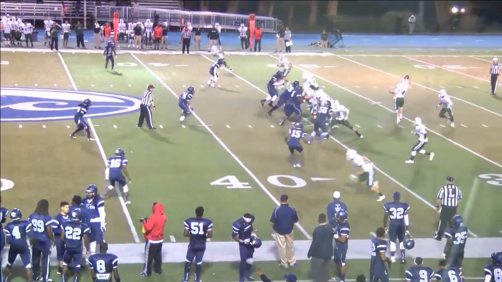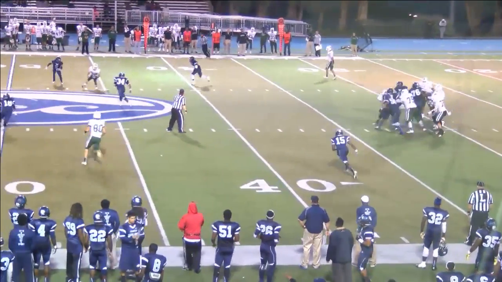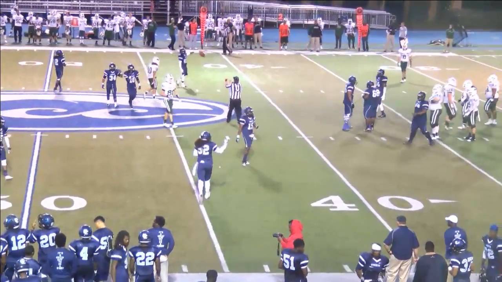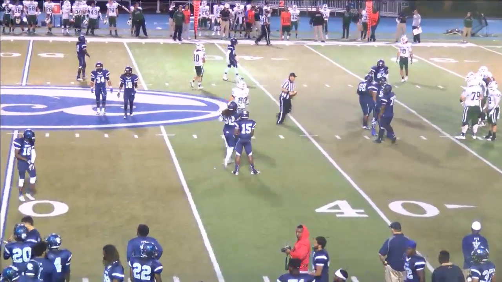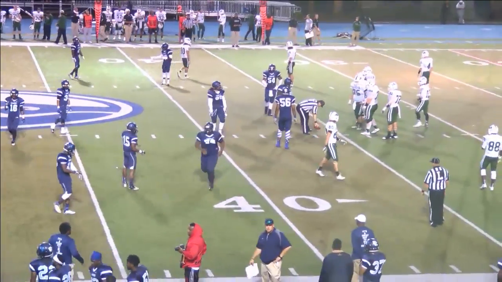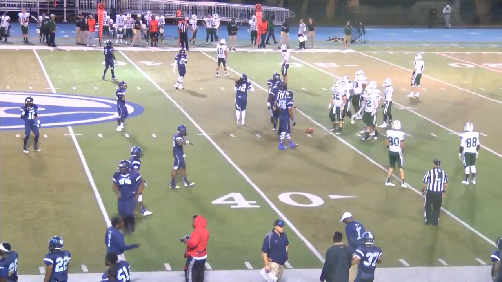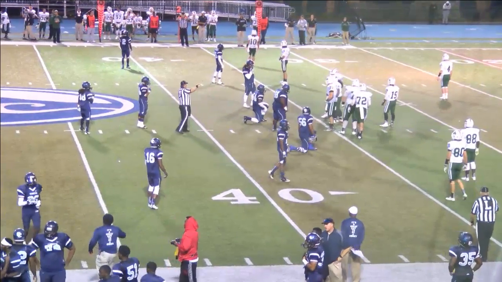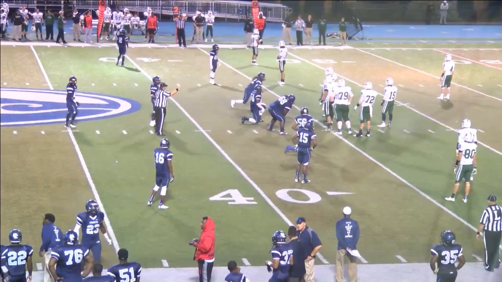High snap. Ball is thrown. It's incomplete, so the pass was intended to number 10, Michael Frost. Garrett Sandow with the incomplete pass. So it'll be 2nd and 5 with 52 seconds remaining at Shasta's own 36-yard line.